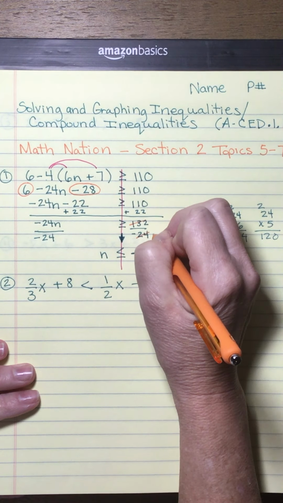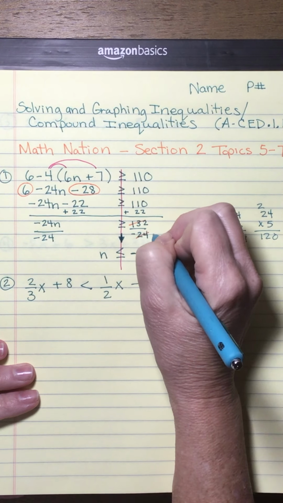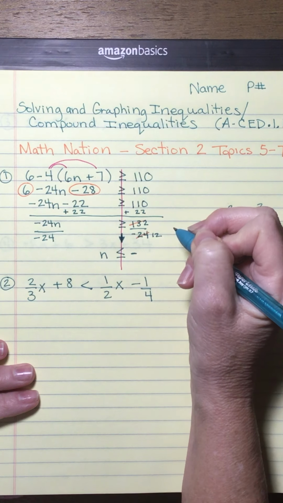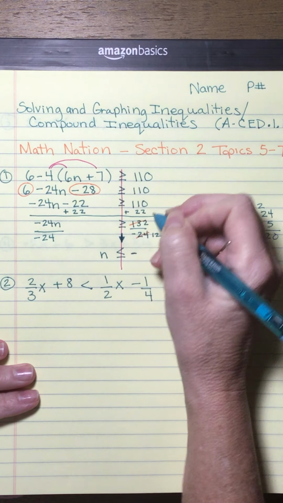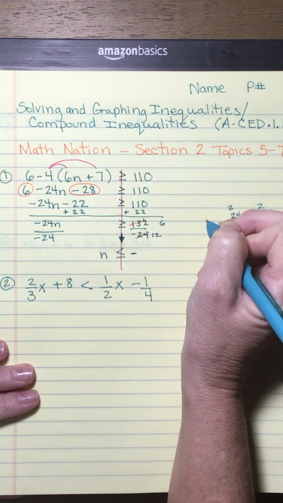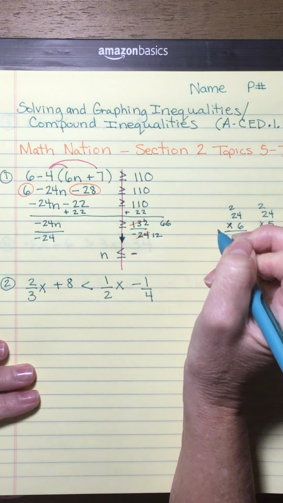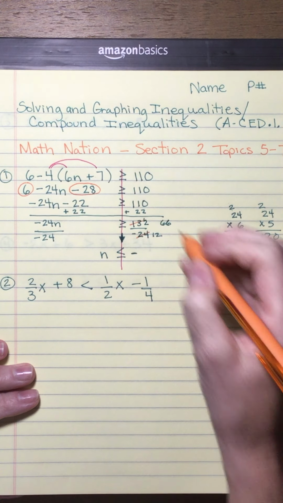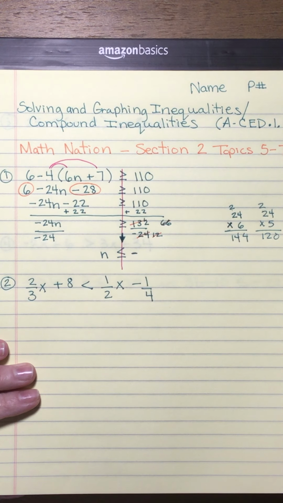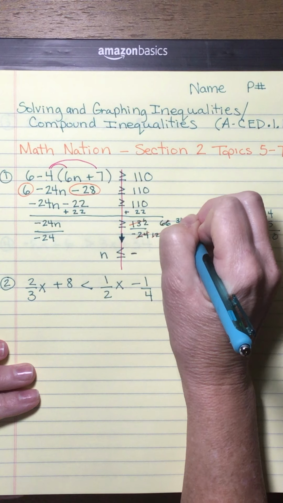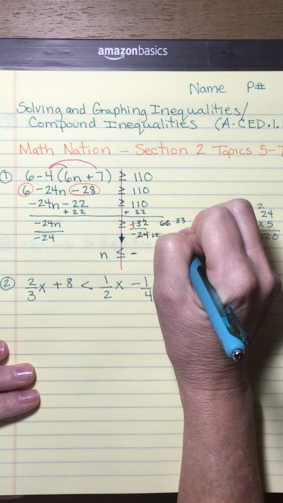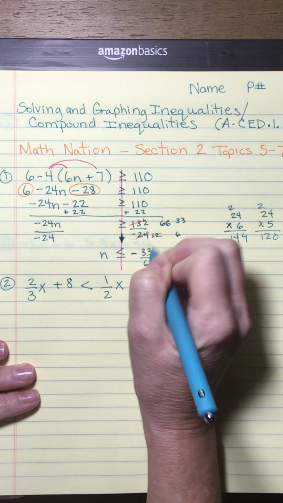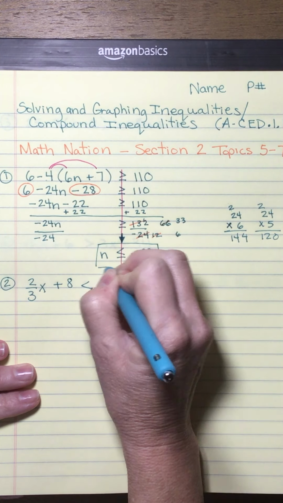So 24 cut in half is going to give me 12, and 132 cut in half is going to be 66, and I can cut both of those in half again. So that will give me 33, and half of 12 is 6. So in the end, I'm going to have 33 over 6, and that's going to be my end answer.